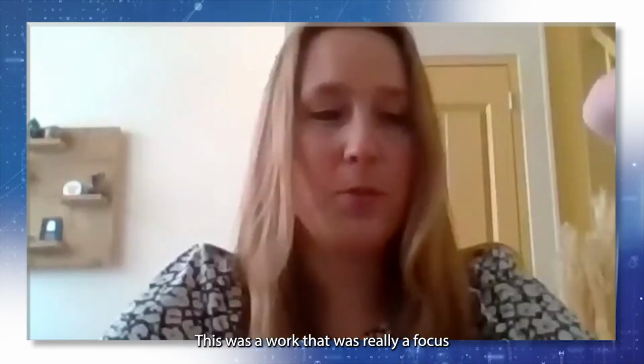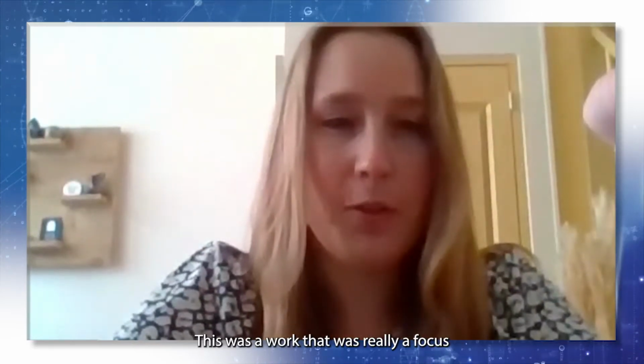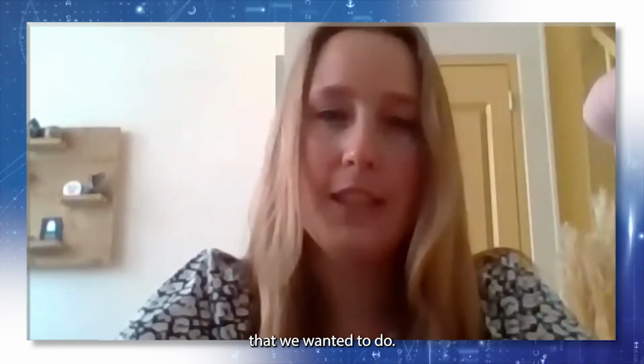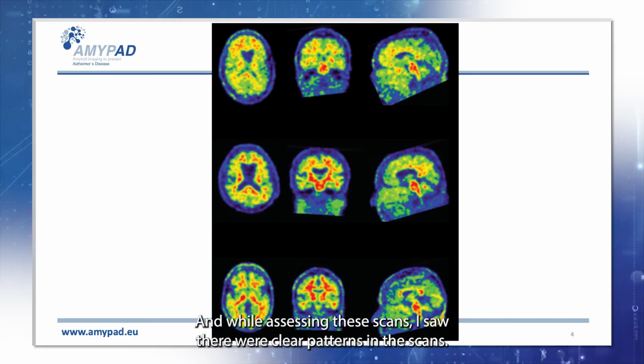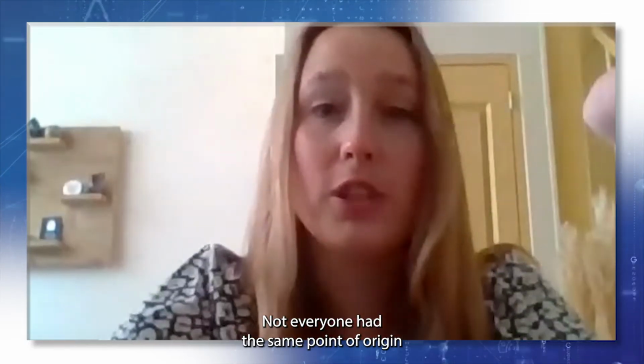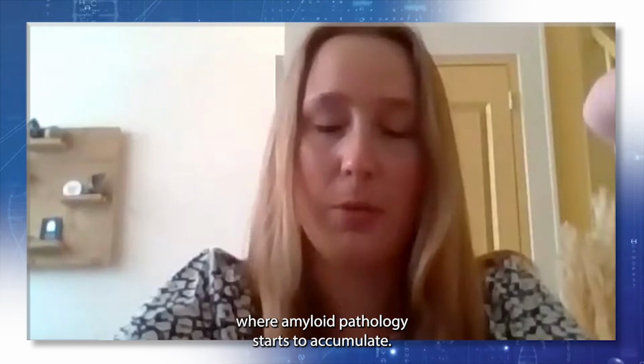Yeah, there's also work that was really a focus that I had with my colleague Isidora Lopez-Alves for a while that we wanted to do. Within the context of Amyloid, I've assessed many different amyloid PET scans, and I'm a certified reader myself. While assessing these scans, I saw there were clear patterns. Not everyone had the same point of origin where amyloid pathology starts to accumulate.